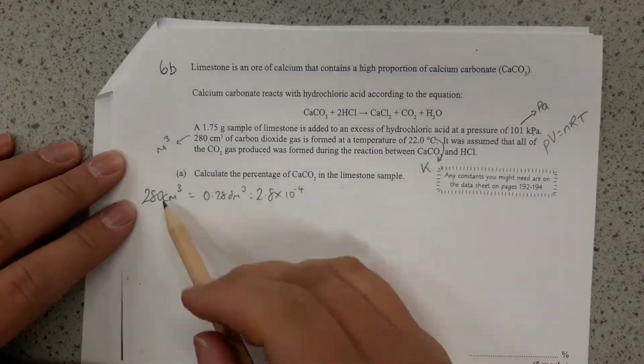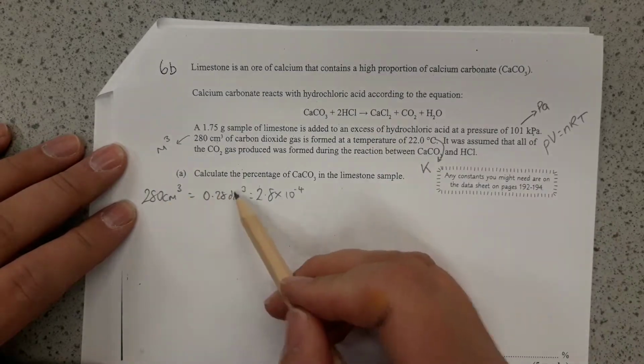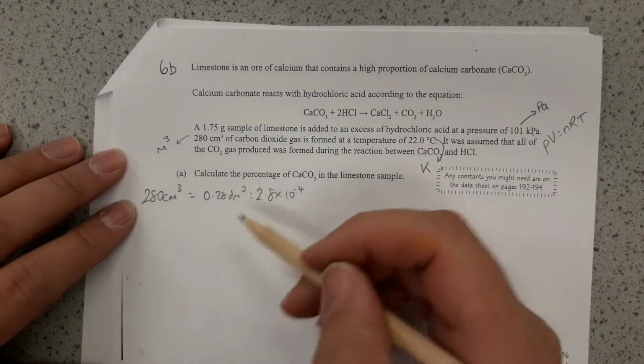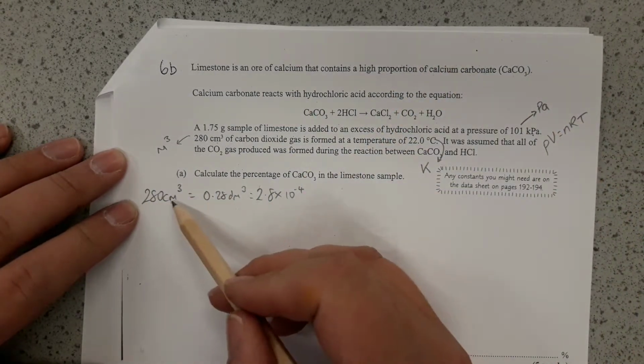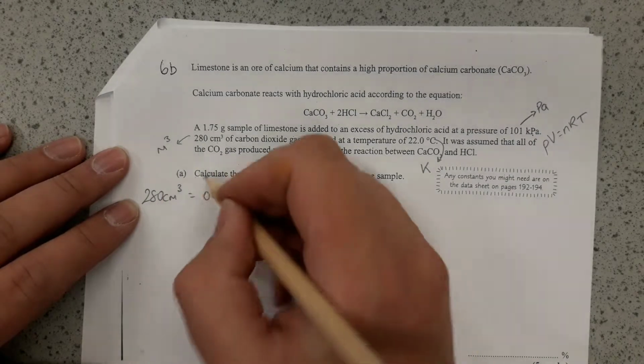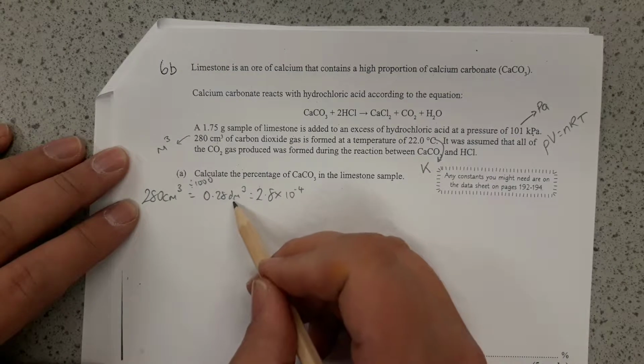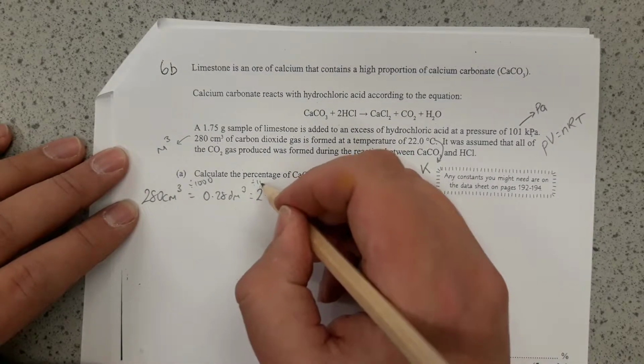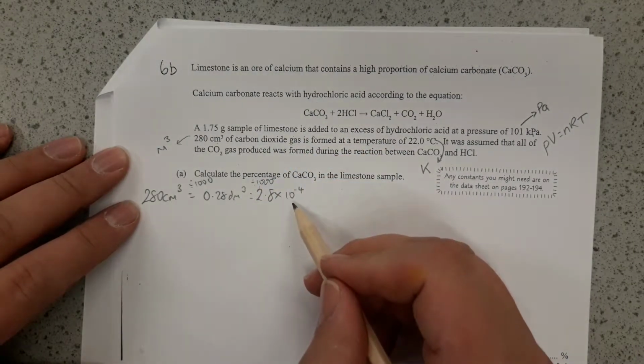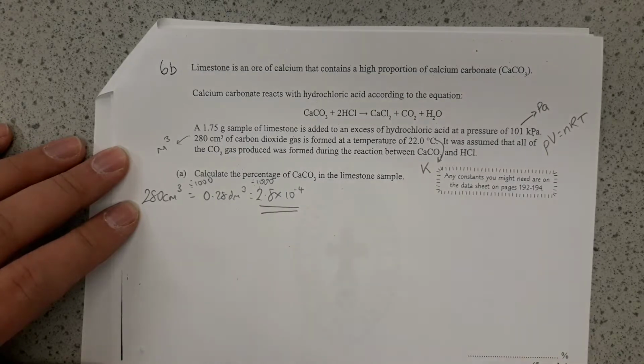Sorry, we're dividing by 1,000, not multiplying by 1,000. We divide by 1,000 because meters cubed is the biggest one. So 280 centimeters cubed divided by 1,000 gives me the value in decimeters cubed. Divided by 1,000 again gives me it in meters cubed, which is 2.8 times 10 to the minus 4. So that's the volume value I'm going to need to use here.